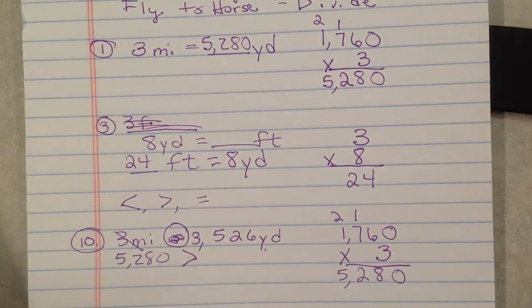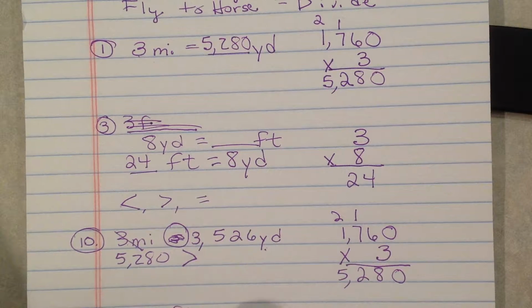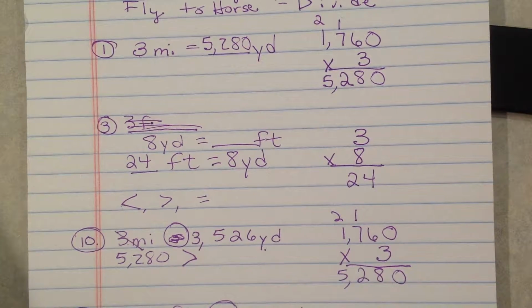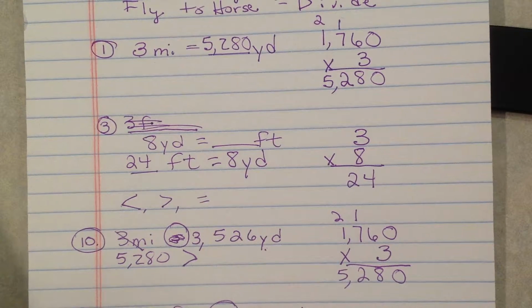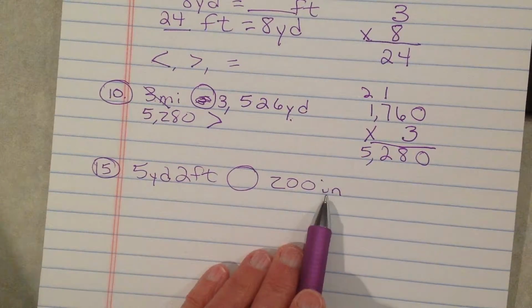This time you have some leftover feet. So you have got 5 yards, 2 feet, and you want to compare it to 200 inches. So is it going to be less than, greater than, or equal to 200 inches? And again, if you want to divide this, if you want to go from 200 inches to how many yards, you're welcome to. You can divide all you want, that'd be great. But for some reason, I find it easier to multiply. So I'm going to go from yards to inches.